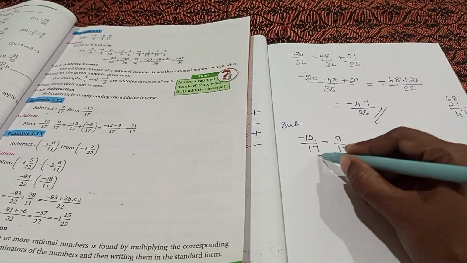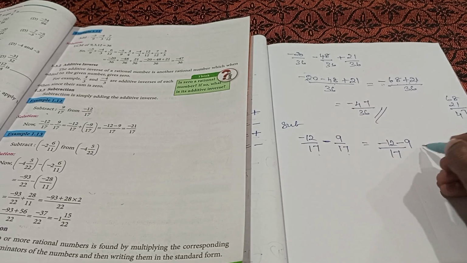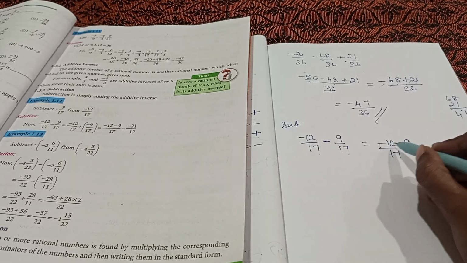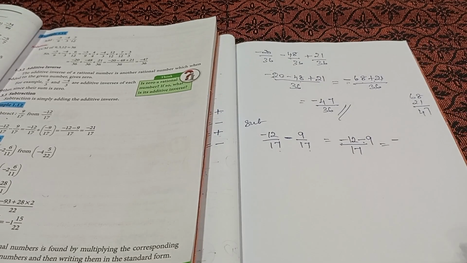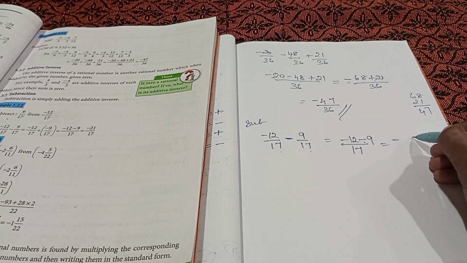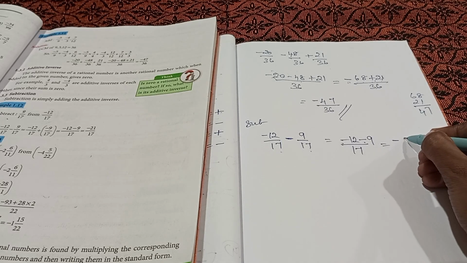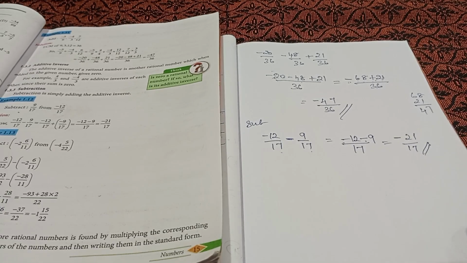Now you see the denominators are same, put 17, minus 12 and minus 9. That is, you have the same sign, so you have to add but put the sign as negative. So 12 plus 9 is 21 by 17. Okay friends, this is the answer.